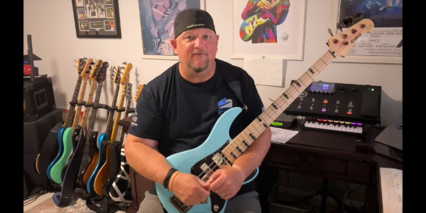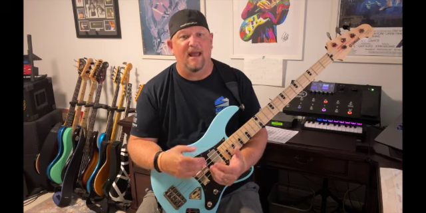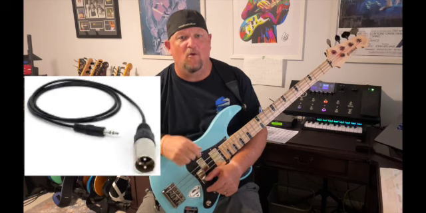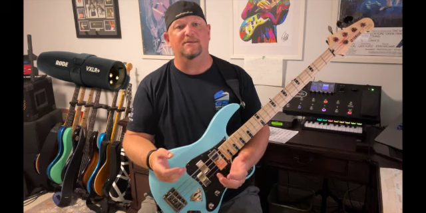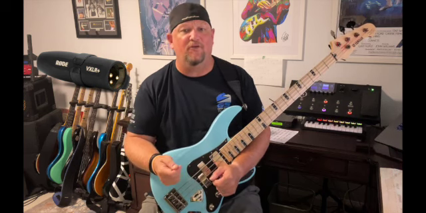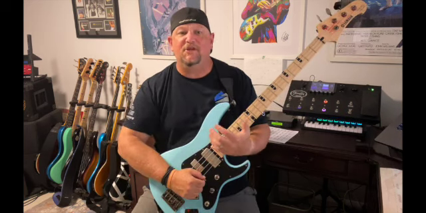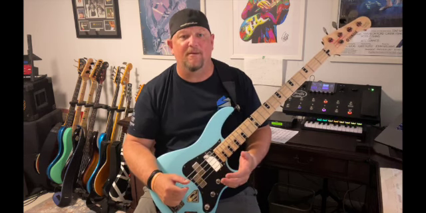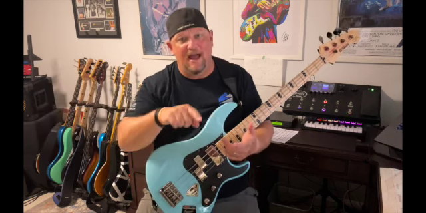Let's start with the connectivity. Getting the sound from your iPad to the front of house can be as simple as purchasing a headphone jack cable with an XLR male on the other end of it. Alternatively, you could get an audio adapter like the Rode VXLR Plus that takes a headphone cable and converts one end to an XLR at the other end. The challenge with modern iPads though is they no longer have a headphone jack. So your options then become a USB-C to XLR cable or a USB-C to headphone cable and then the headphone cable to XLR cable.